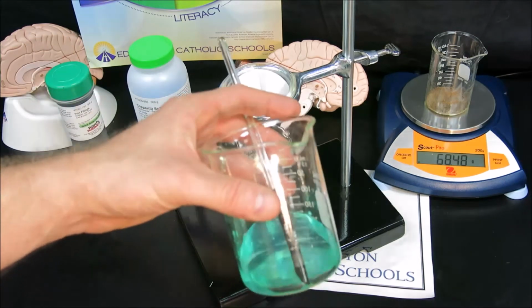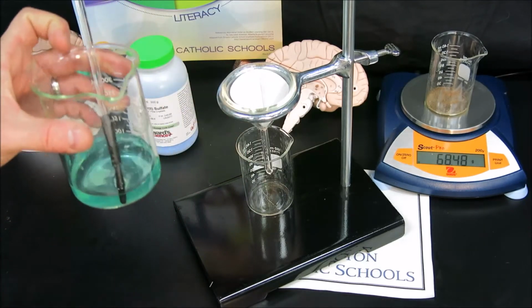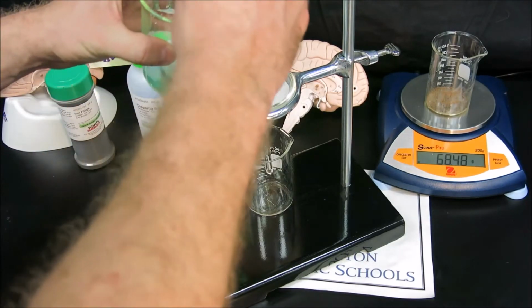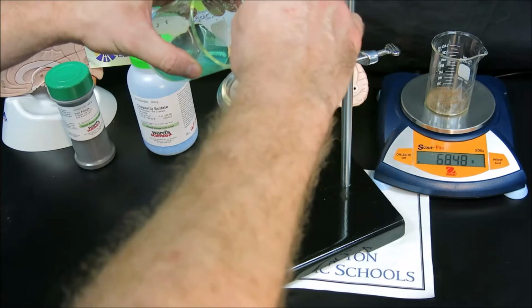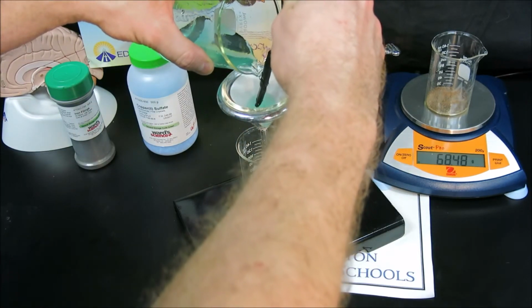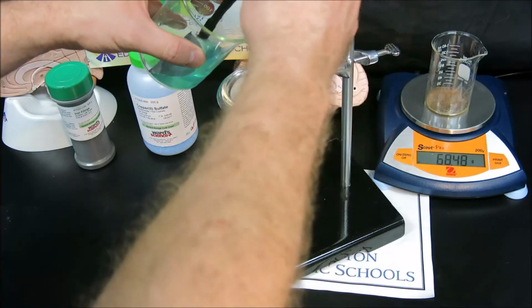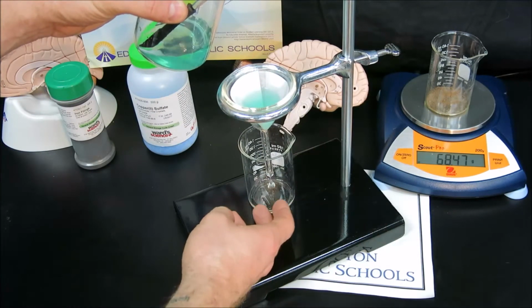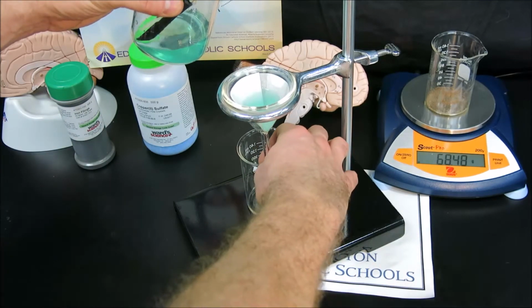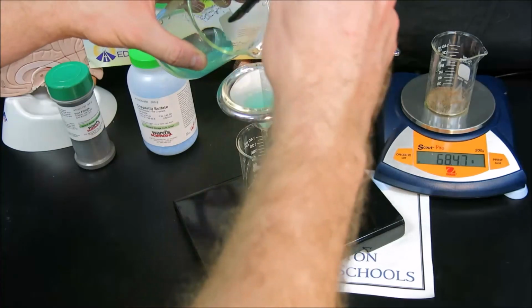You could then take, I'll use my waste as an example, but you could then take your mixture of copper and solution and pour it through, again using the stir rod, and noticing that it does drain fairly slowly. So don't overfill your funnel, just make sure it touches the beaker in order to stimulate that drainage.